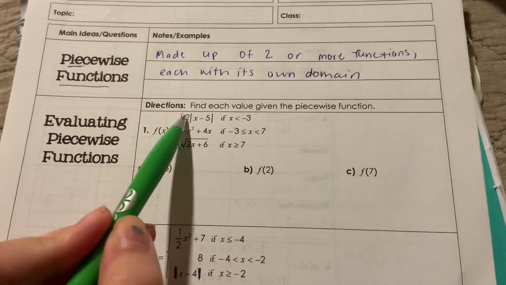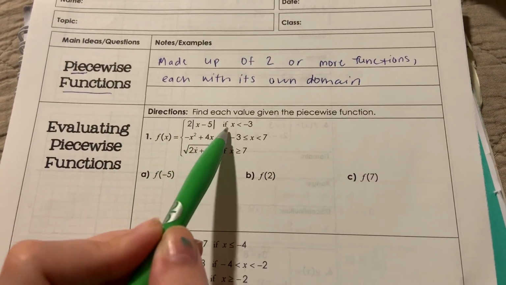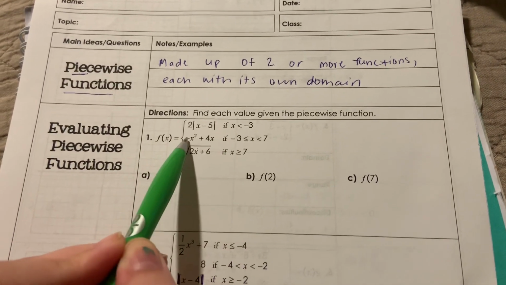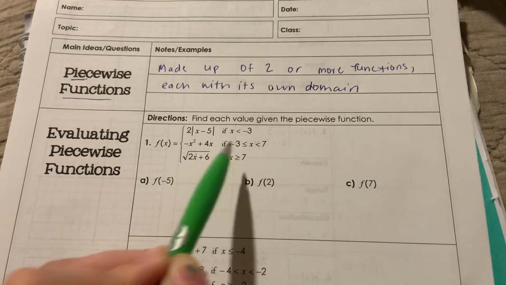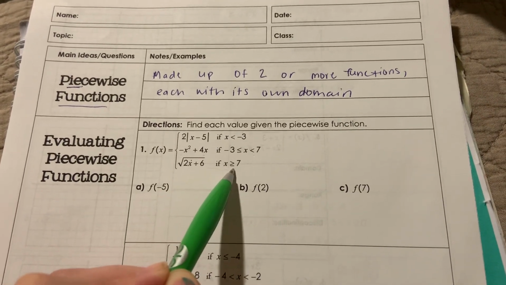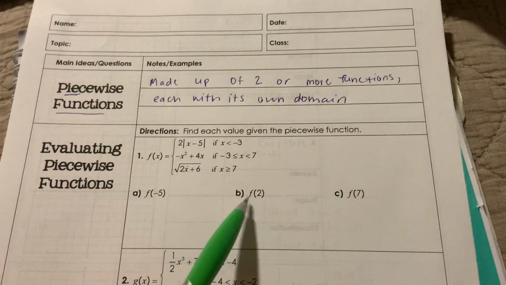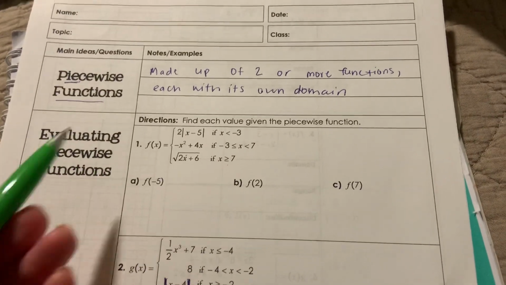You'll notice here that we've got three pieces of this graph, and I can tell because I've got an absolute value equation if x is less than -3, then a quadratic if x is in between -3 and 7, and then a radical if x is greater than or equal to 7. Based on these numbers, I'm going to evaluate the specific expression.